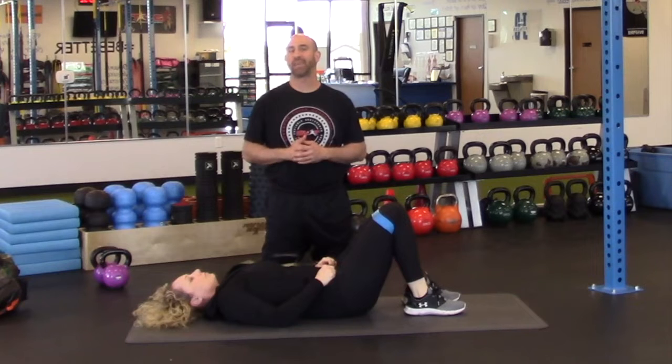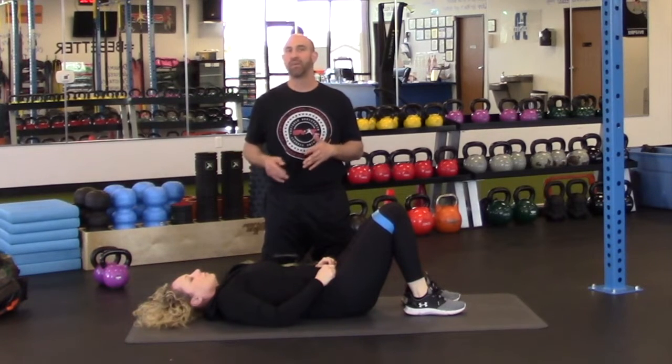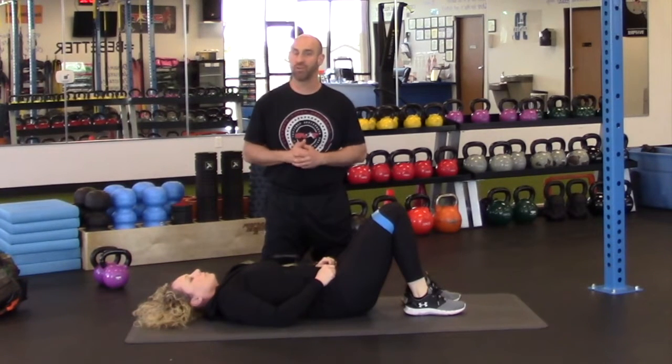A lot of people ask me, can I use a band or something else to do this? Listen, you can try, but you're not going to get the gripping element. You're not going to create the tension in both horizontal and vertical, which are all big components of this exercise.